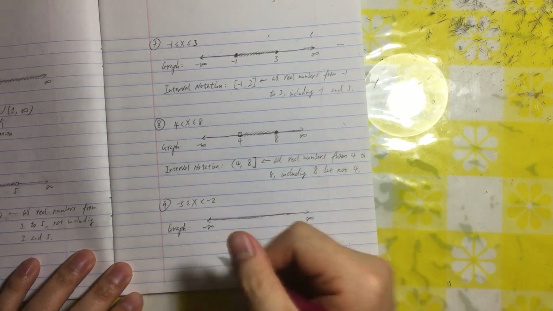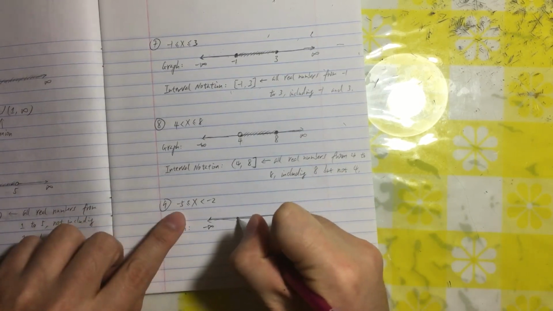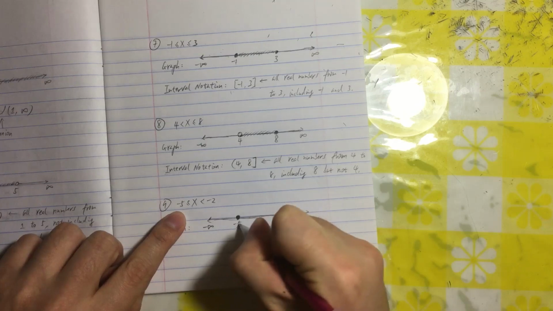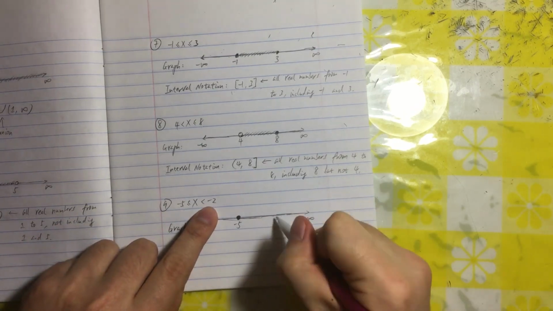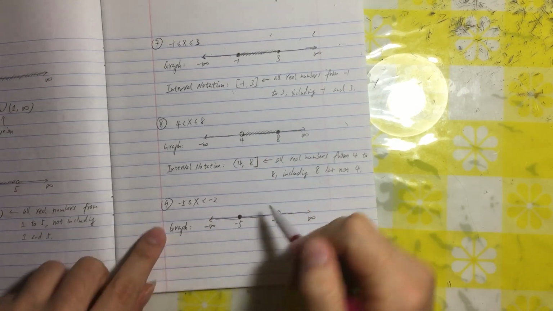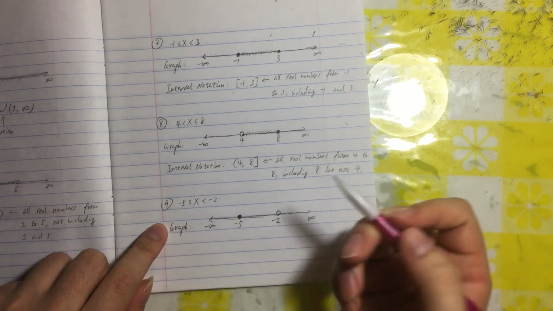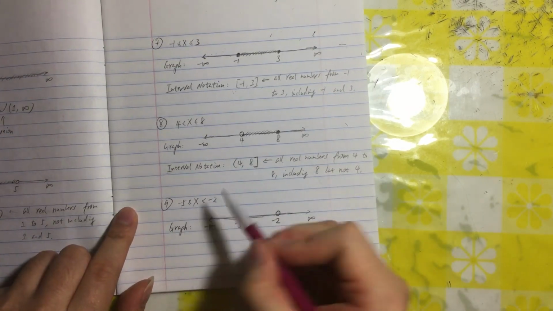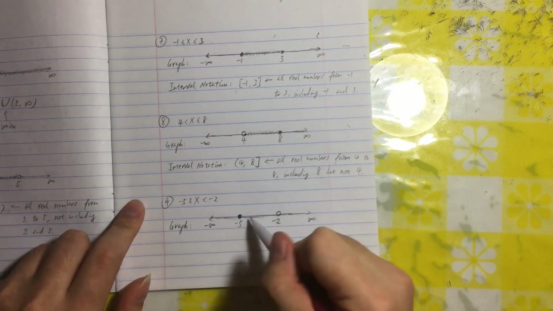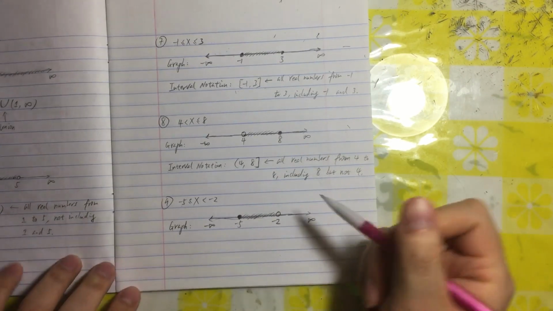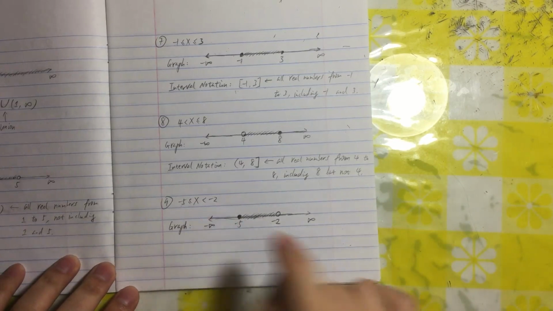-5 is somewhere on the line, and since -5 is included, draw a solid circle for -5. Negative 2 is not included, so draw an open circle at negative 2. Since X is between negative 5 and negative 2, we straighten the region between them. That's a graph of this inequality.